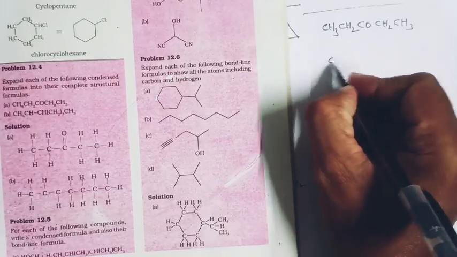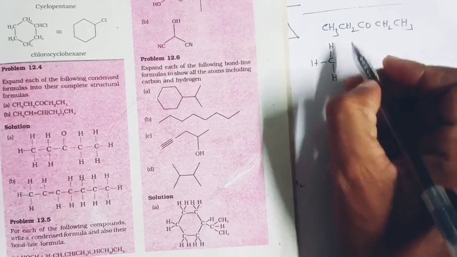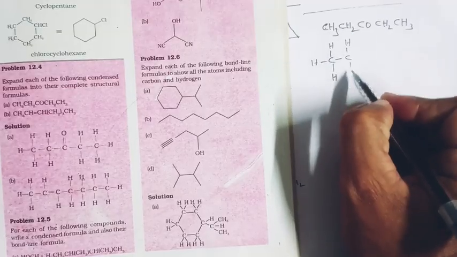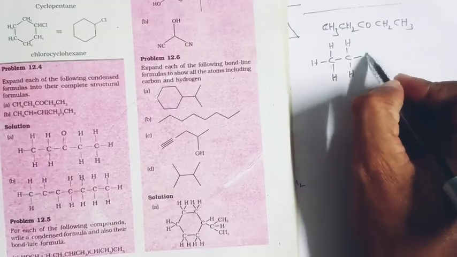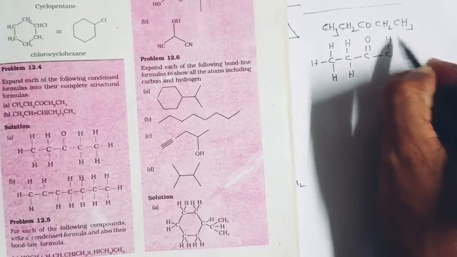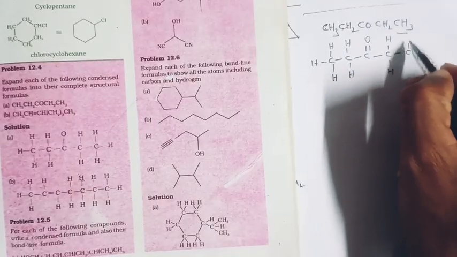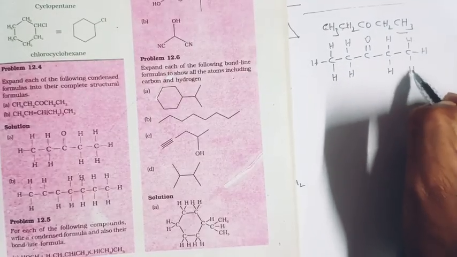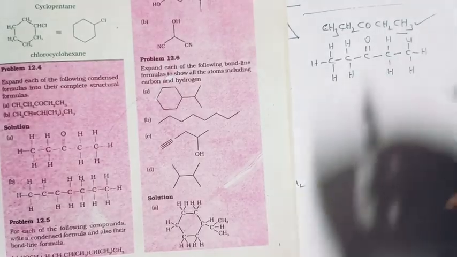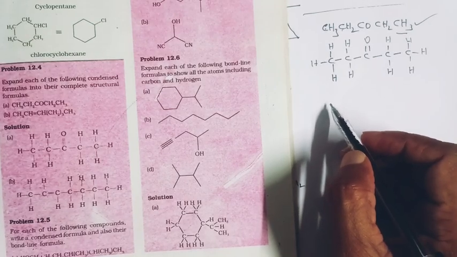So here carbon is there, it is having three hydrogens, and that carbon is bonded to a carbon, and that carbon is having two hydrogens like this, H, H, and this carbon is having a carbon, and that is having oxygen, and here H, H, this CH2, and this CH3, H, H, H. This is the complete structural formula for part A of the problem.